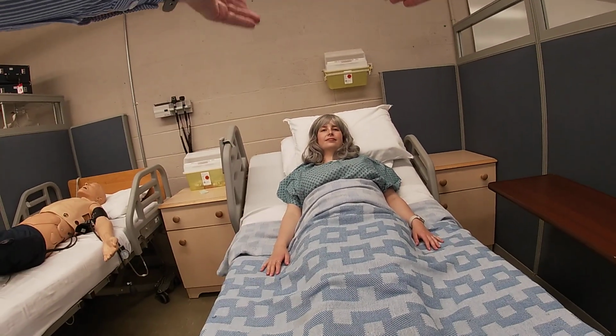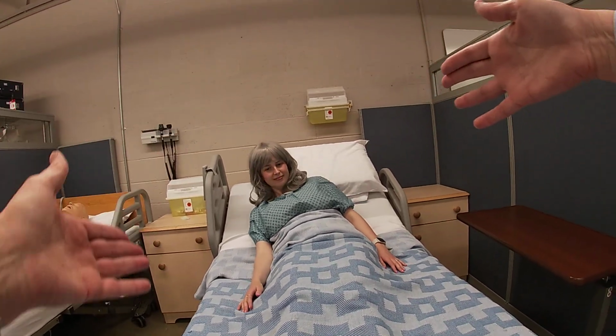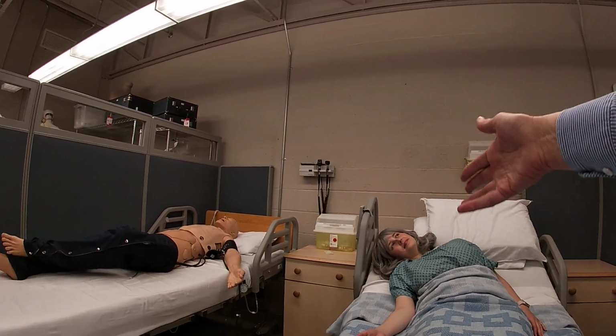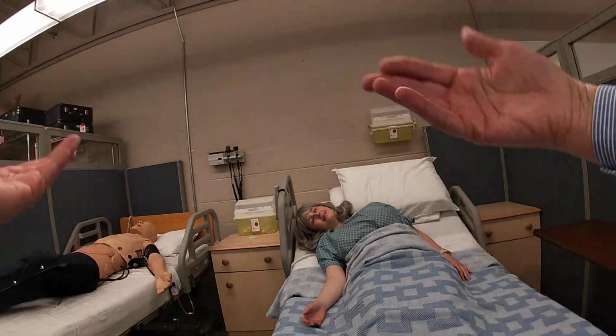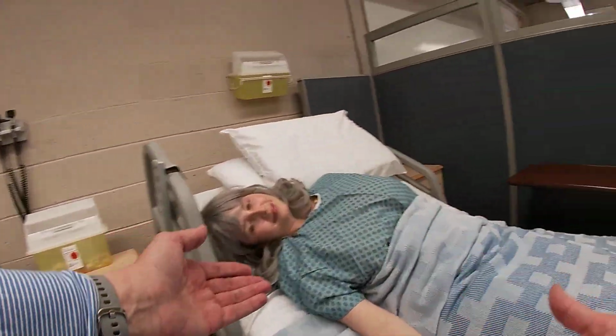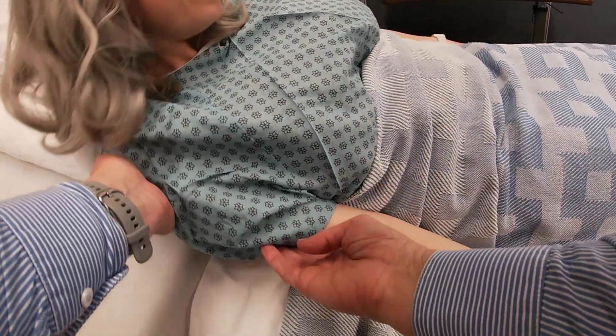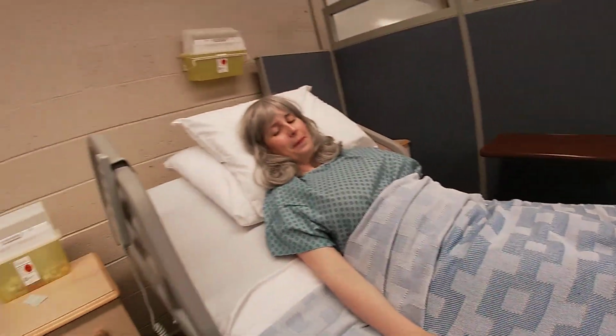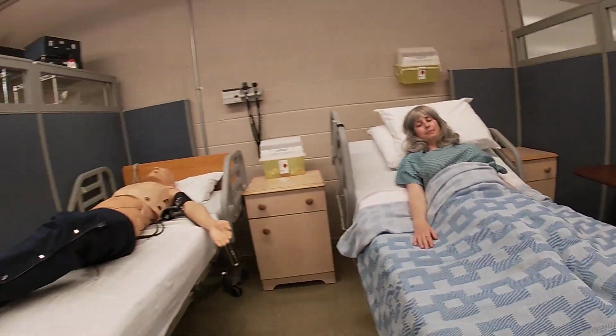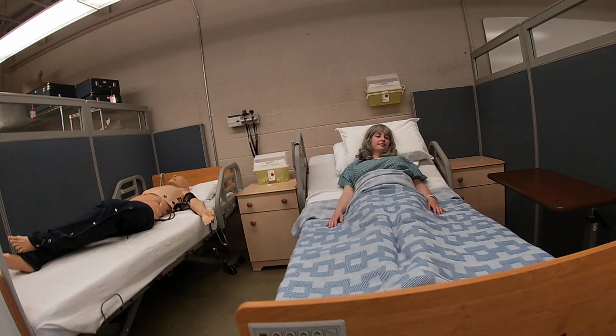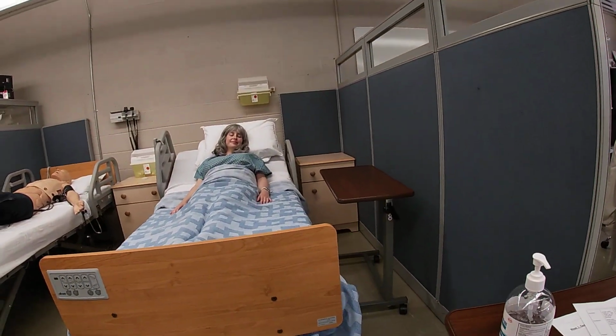Is she at the top of the bed? Is she comfortable? So you can see here, that position looks very uncomfortable. So one of your interventions, of course, would be, oh, Mrs. Jones, I see that you're kind of off to the side here. Can I give you a hand here in the center of the bed? So looking for position, whether they're lying, sitting, or standing.